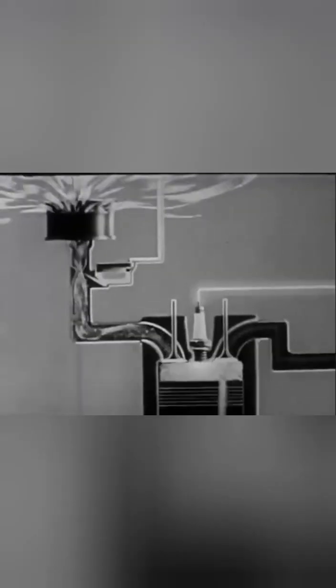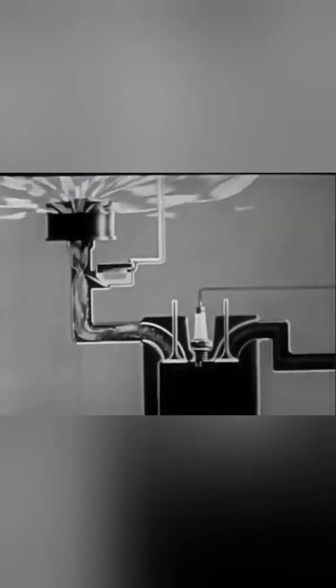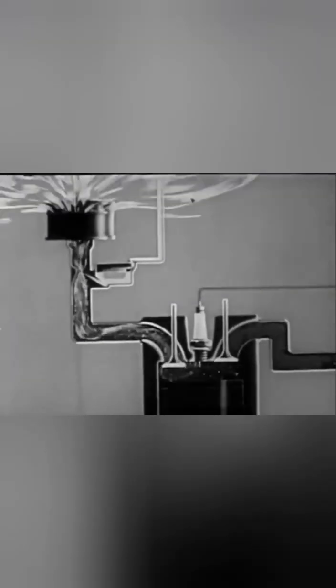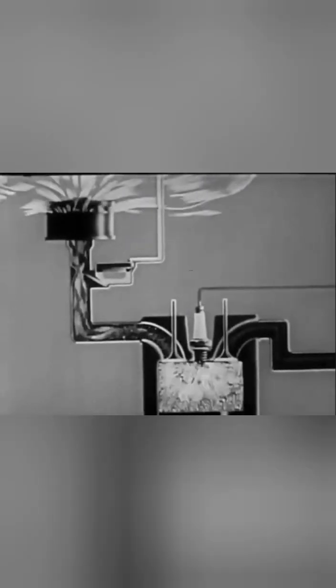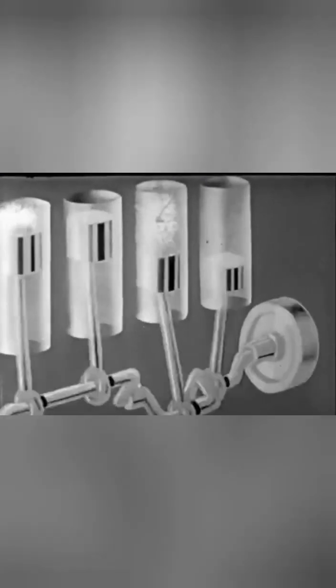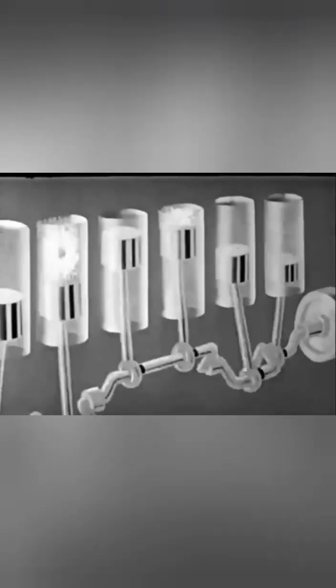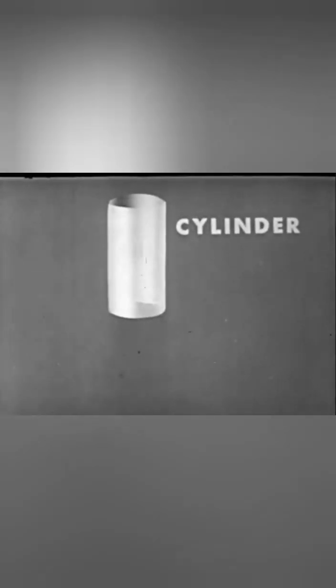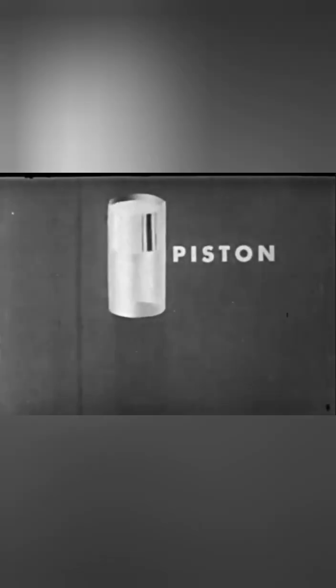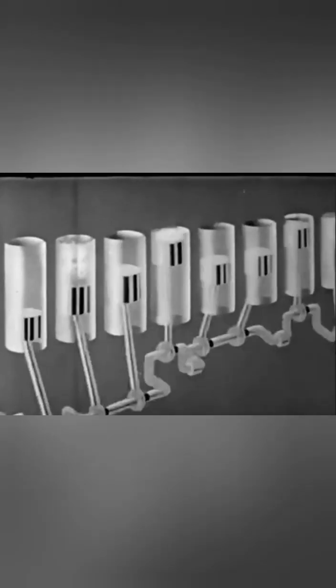In the carburetor, air must pass through this narrow tube on its way to the engine. This tight squeeze makes the air speed up, and it pulls drops of gasoline from this tank. And now, let's see what happens in the engine of an automobile. An automobile engine is made up of 6 or 8 round, hollow tubes called cylinders. This is what a cylinder looks like, and this is a piston, which moves up and down inside.